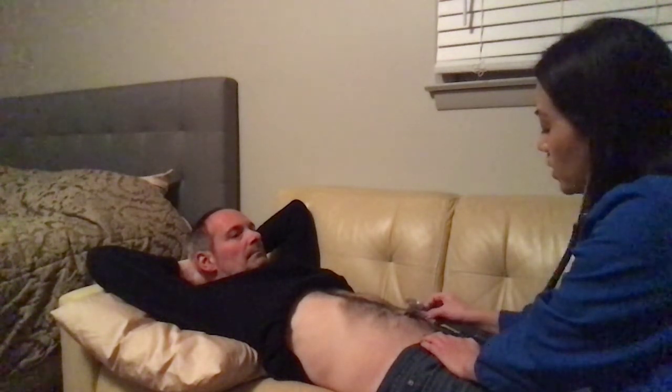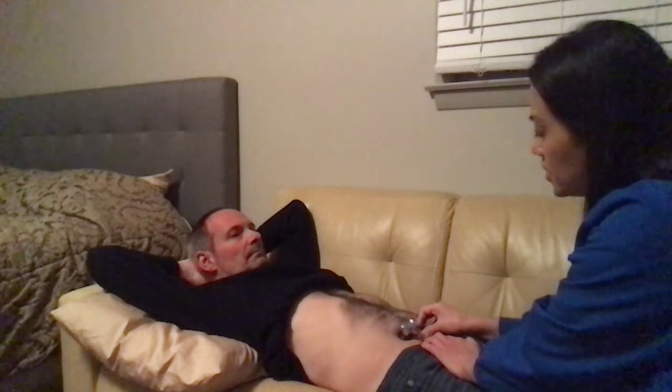Okay, and below the umbilicus is the iliac arteries. I'm going to go side by side, just 1 inch below the umbilicus. That's the iliac arteries, and I should hear pulses.